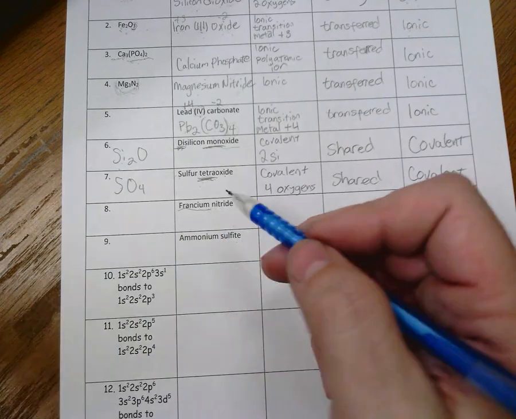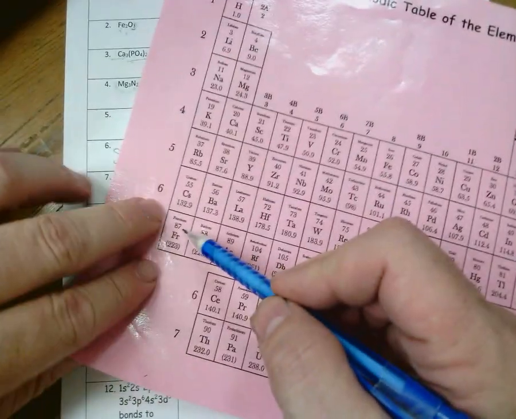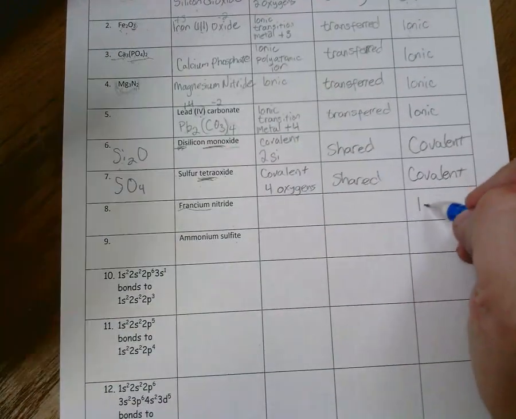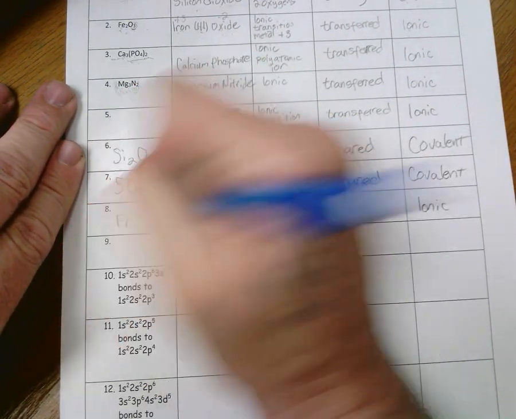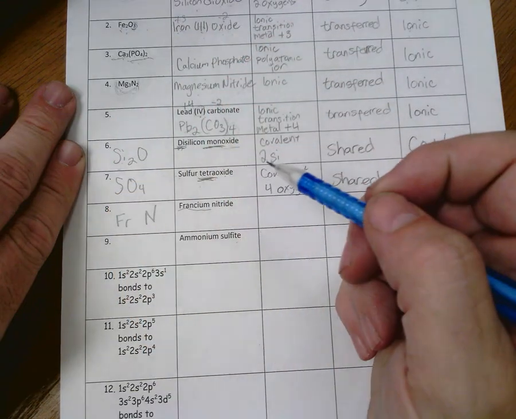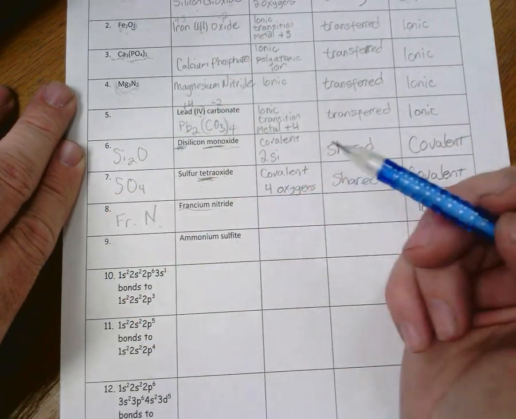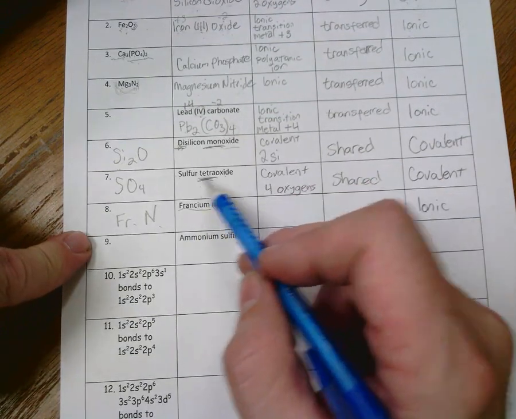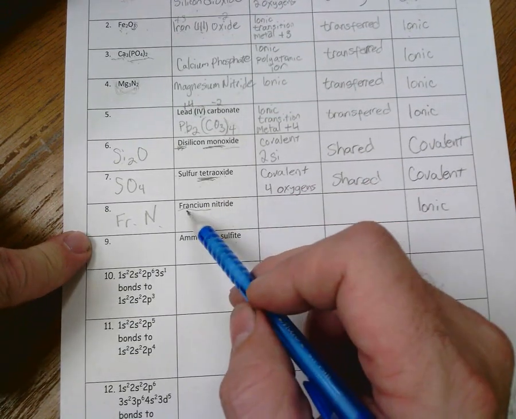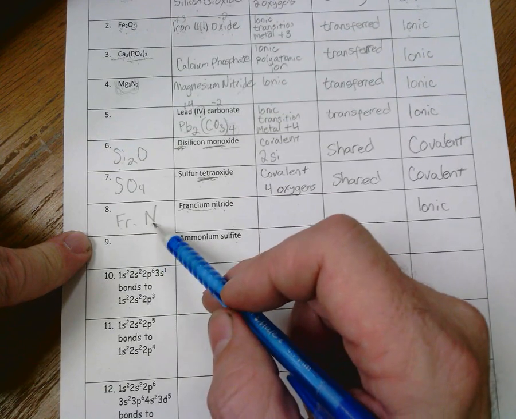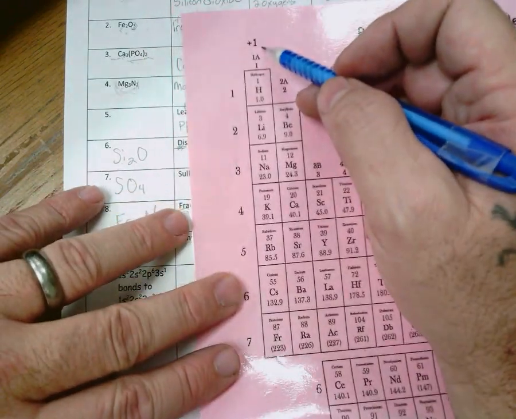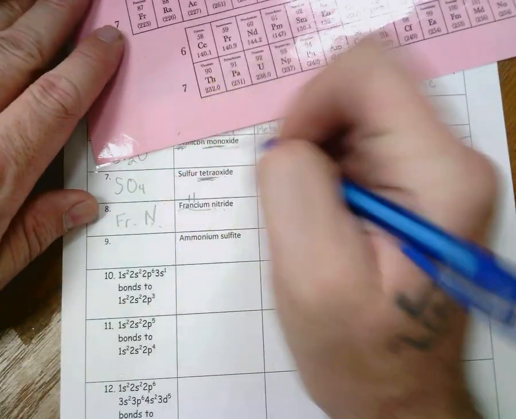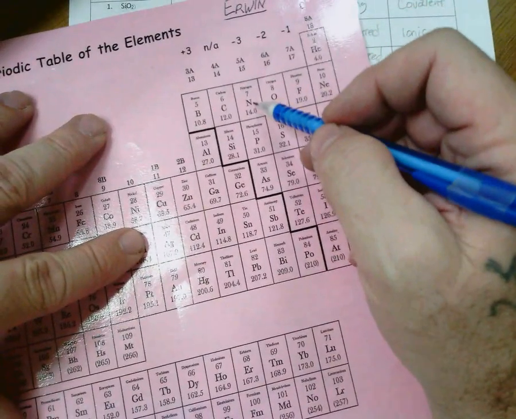Okay, francium, metal or non-metal? Francium is right here. It's definitely a metal, so this is an ionic compound. So I'm going to put the formula, Fr N, and then what do I have to do? How do I get these numbers? Well, I have to crisscross, right? It's not spelled out explicitly in the name, like tetroxide. This is just francium nitride, so it's francium and nitrogen. The only way to know is to do the charges over them. Francium is +1, so I'm going to put a +1 here, and nitrogen is -3.